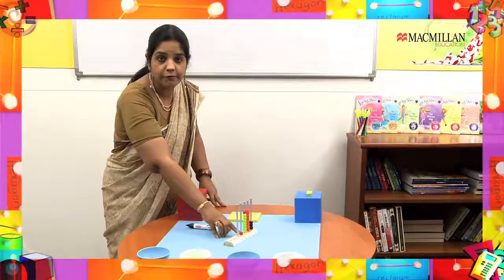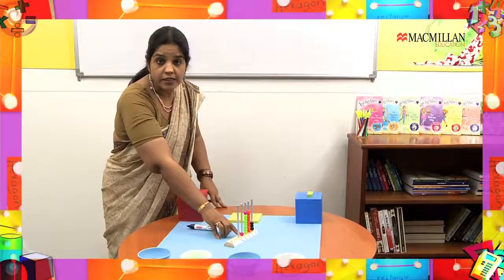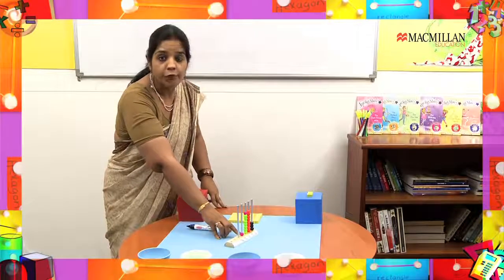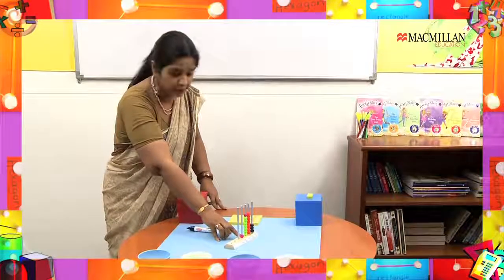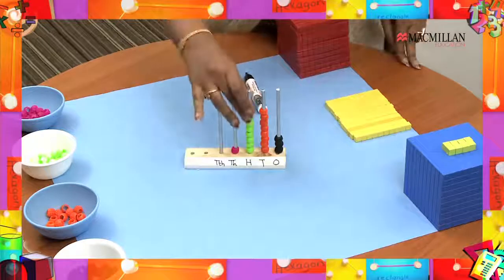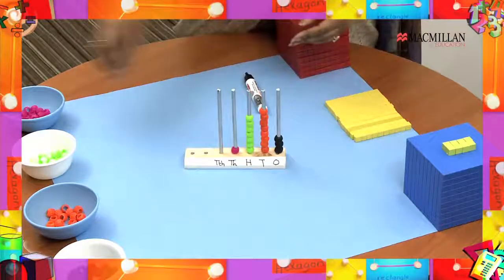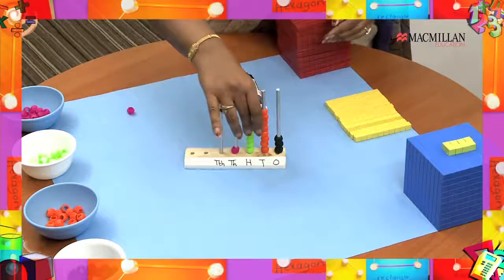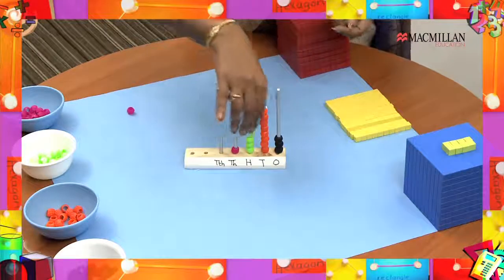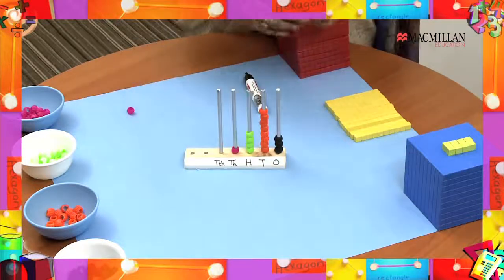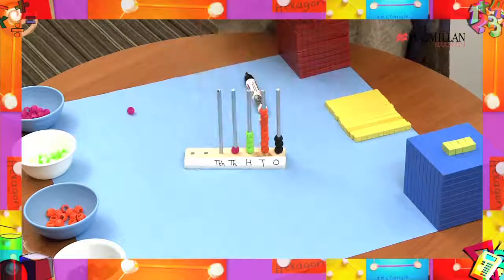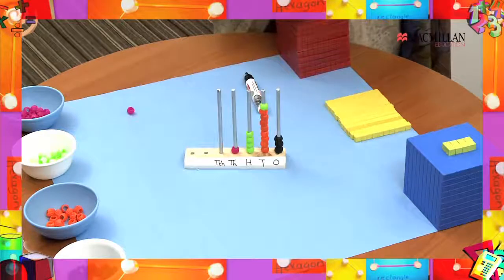So 17 when divided by 4, what does it give me? It gives me 16 and 1, that is 4 into 4 is 16 and 1 will be remainder. So quotient is 4 and the remainder 1 I place here.